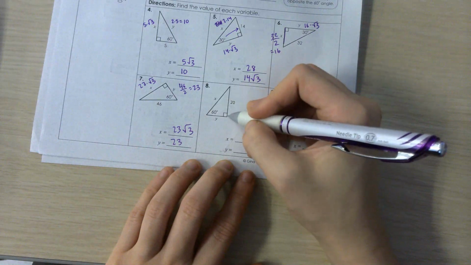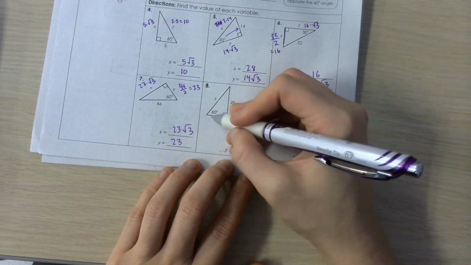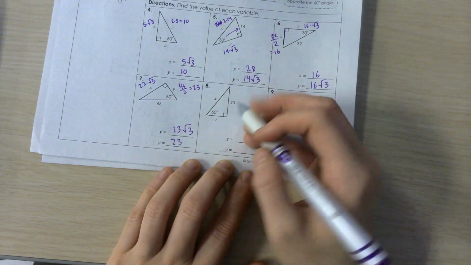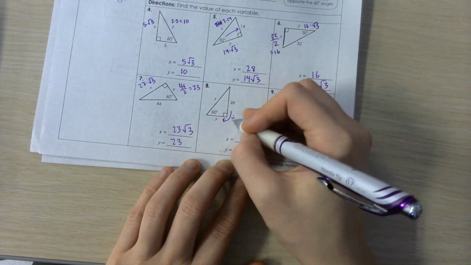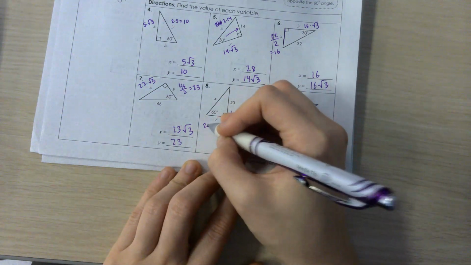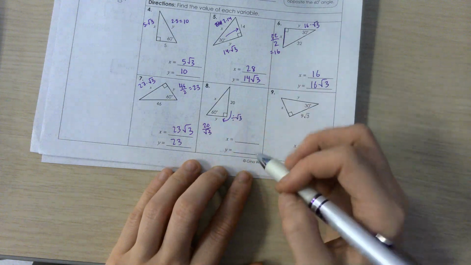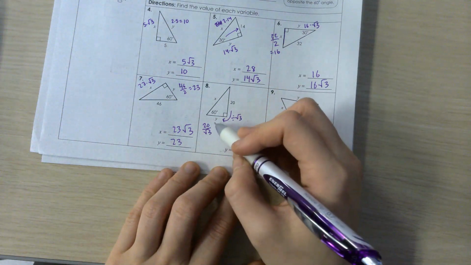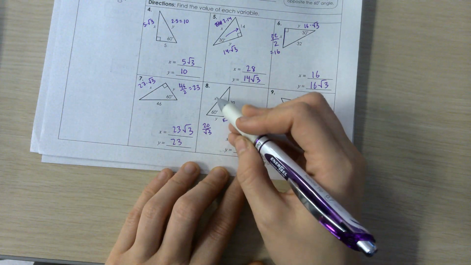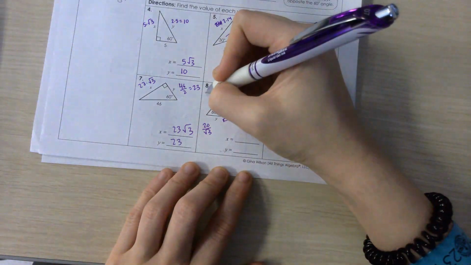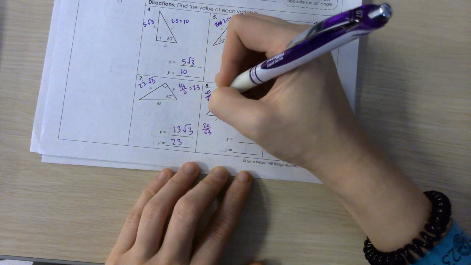Here we have the longer leg. So to get from the longer leg to the shorter leg, instead of multiplying by root 3, we divide by root 3. So we get 20 over root 3. And then to get from the shorter leg to the hypotenuse, we double it. So it's going to be 40 over root 3.